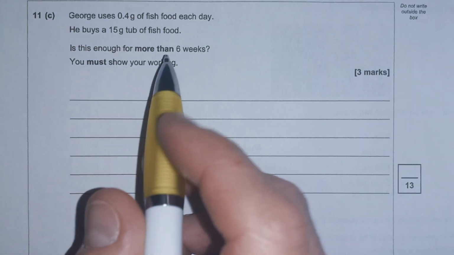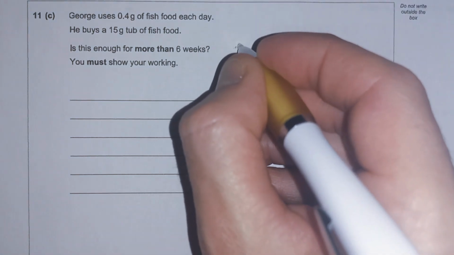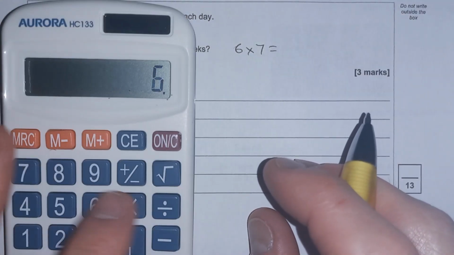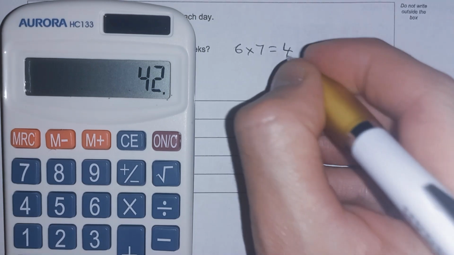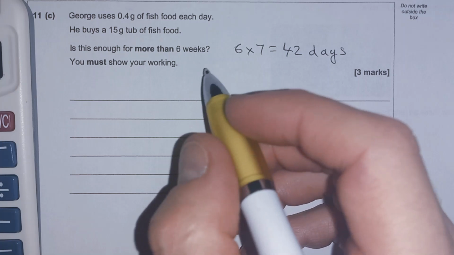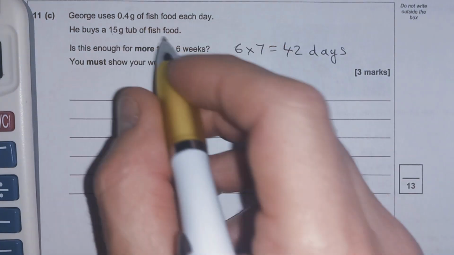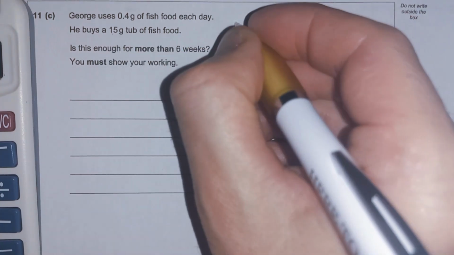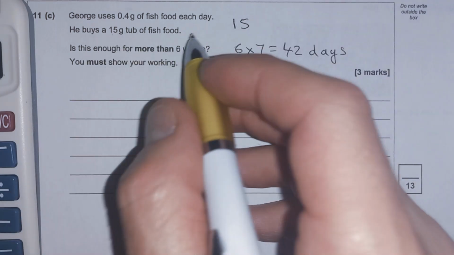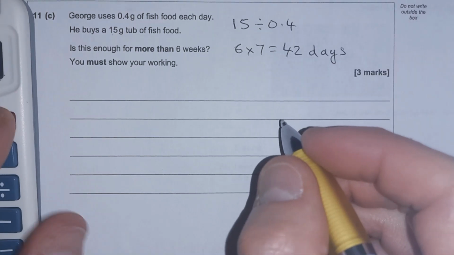Right. More than 6 weeks. Well, 6 weeks would be 6 lots of 7 days, so that would be 42 days. Okay. What we can do, there's a couple of ways of doing this. What I'm going to do is say, well, let's work out how many days' worth we get. So if we've got a 15 gram tub, each day it's 0.4, so divide it by 0.4, that's going to tell us how many days it's going to last.